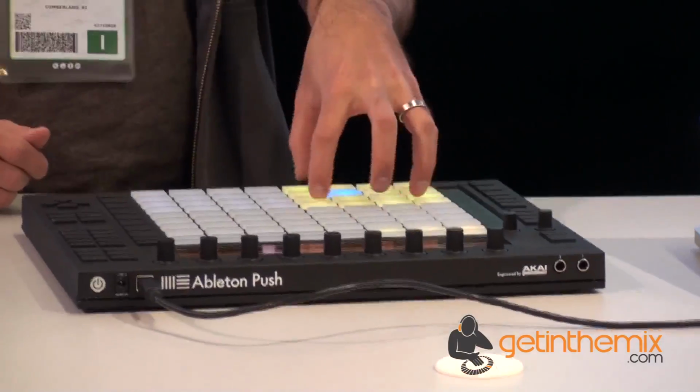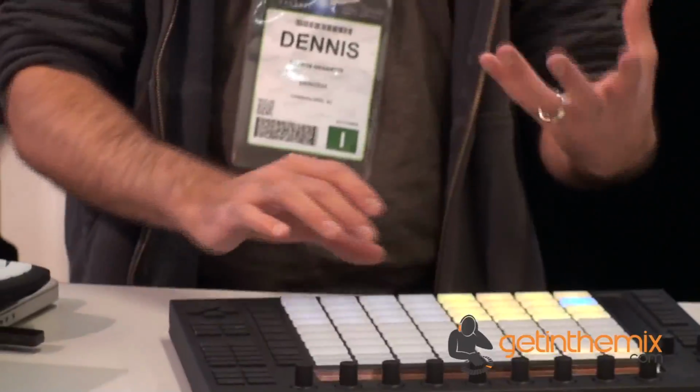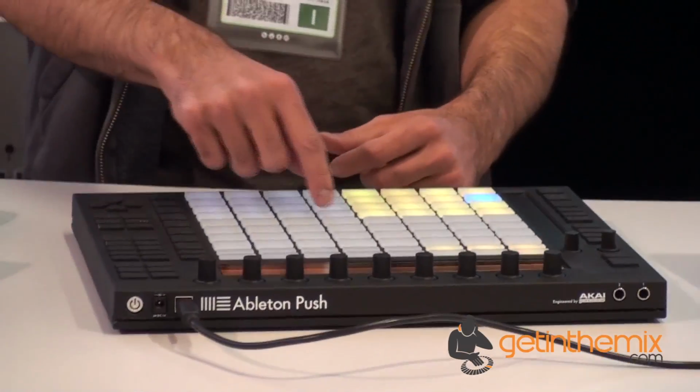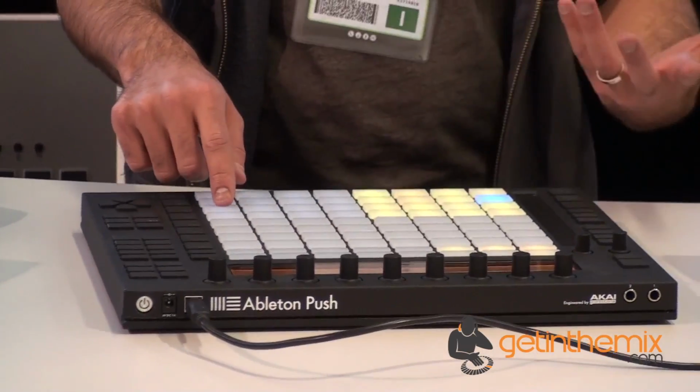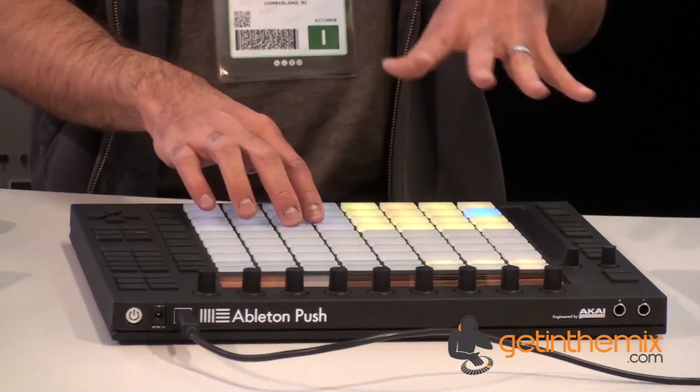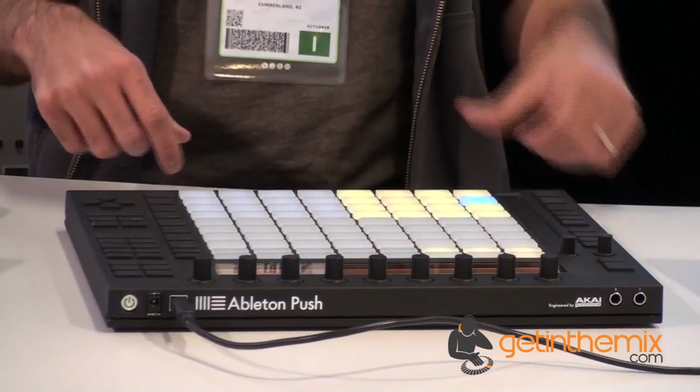So that's these 16 pads, and we still have a whole range of pads to go. The next set of 16 pads over to the right is for setting the length of your loop. Each of these pads corresponds to 1 bar, so you can create loops that are from 1 to 16 bars immediately.